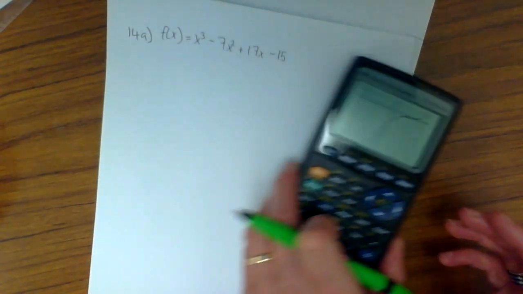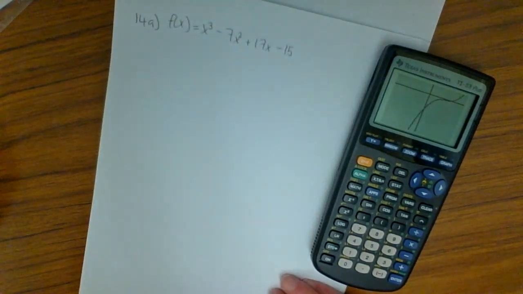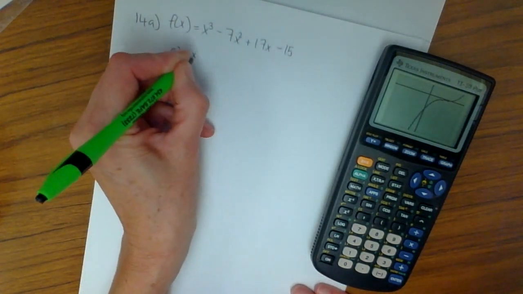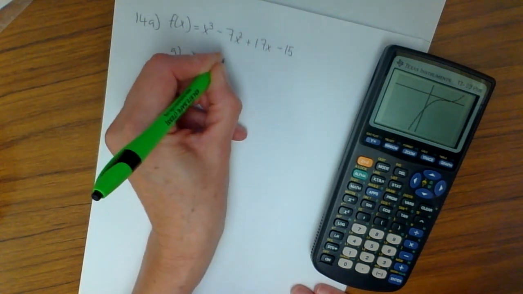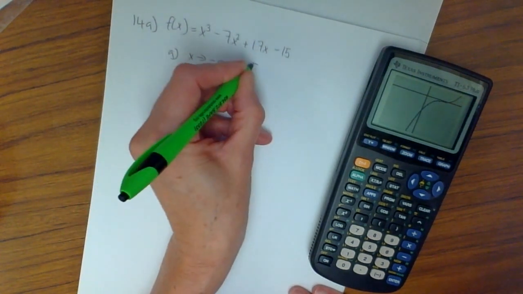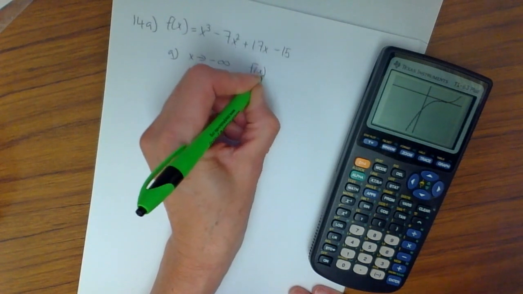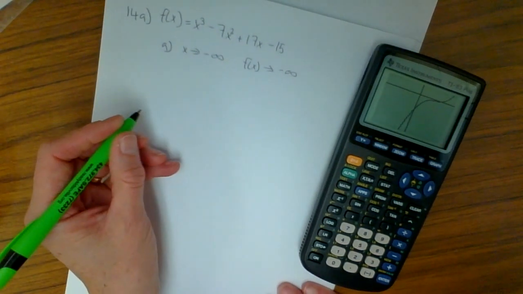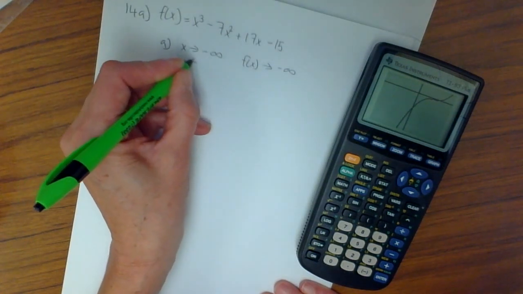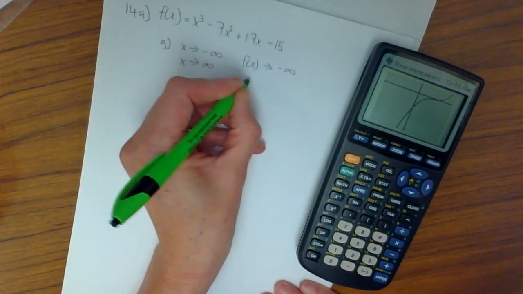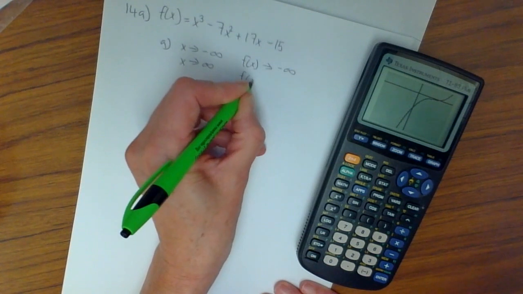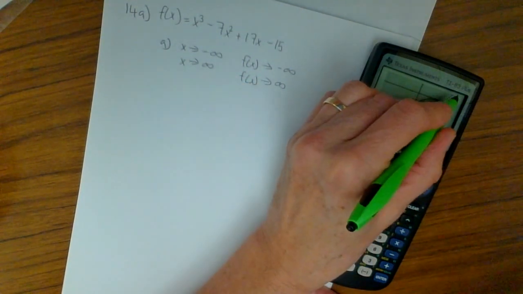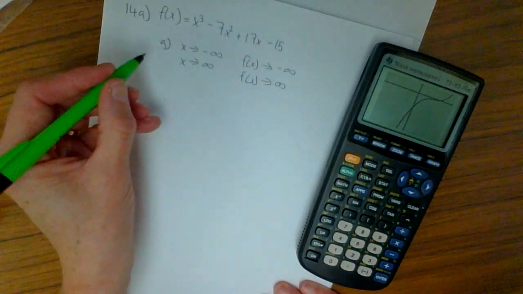Okay, good. So the end behavior, okay, as x approaches negative infinity, my function, y, approaches negative infinity. It goes down to the left. And as x approaches positive infinity, my function also approaches positive infinity because it goes up to the right. Down to the left, up to the right.